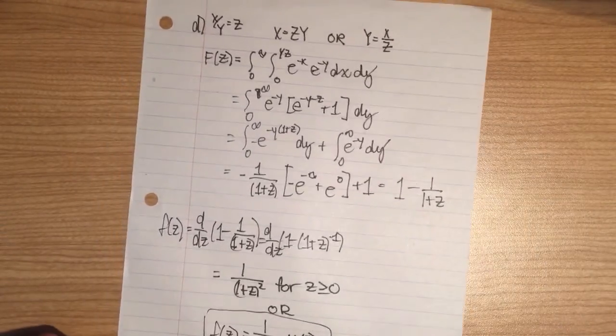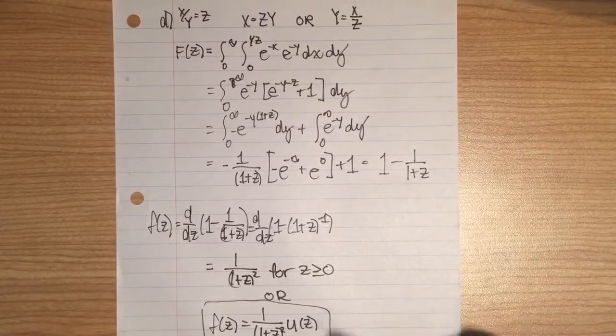Okay, and then finally part B, all spelled out here for you, or mostly spelled out here for you. So x over y is equal to z, or x is equal to zy, or y is equal to x over z. I believe, yes. Y is equal to x over z.